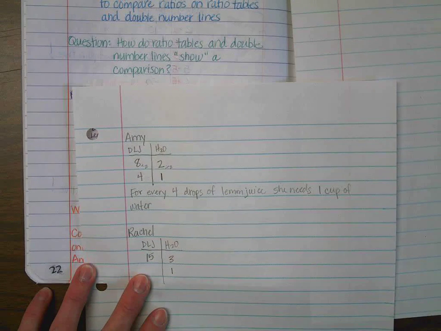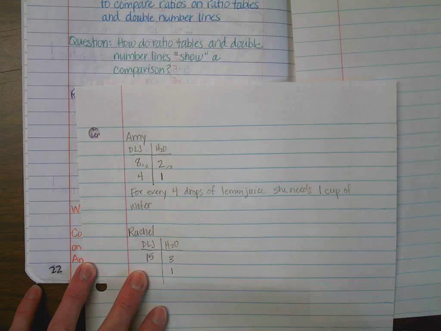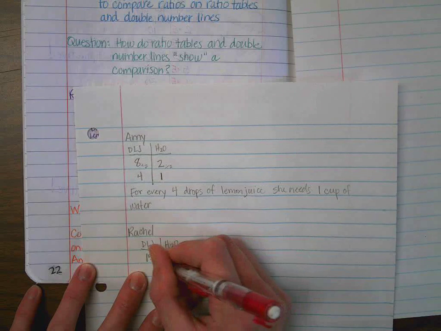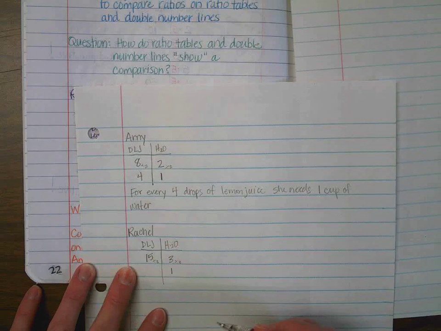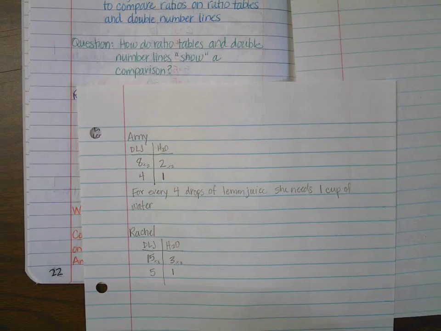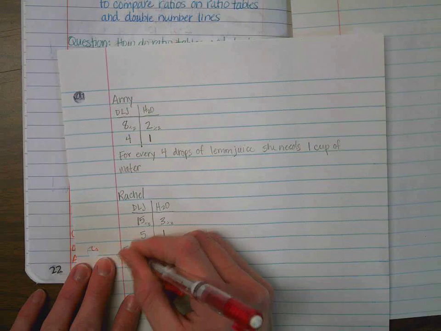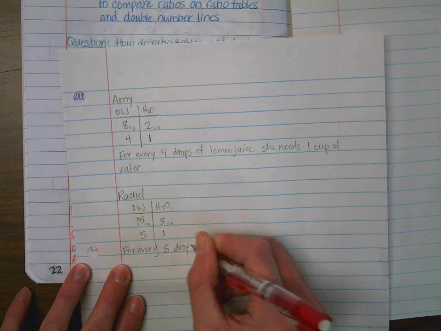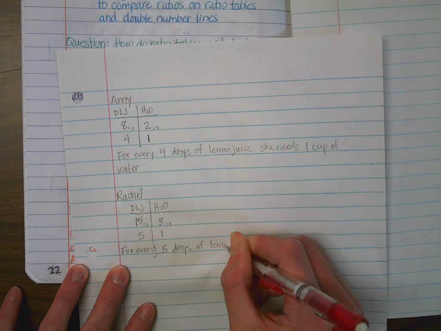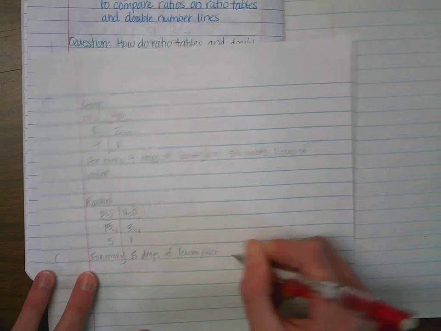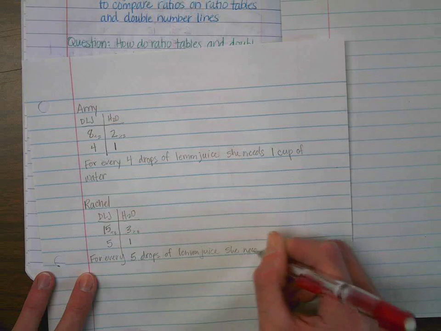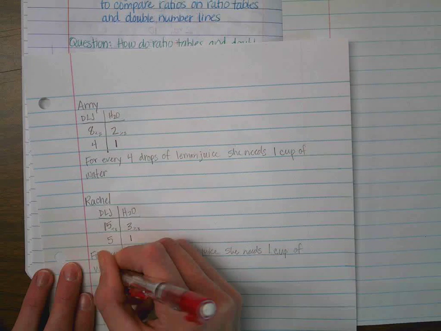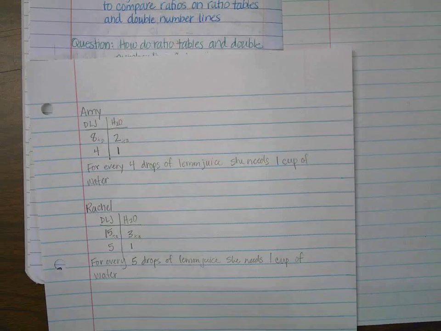So now my question is, can I get to 1 cup? To go from 3 to 1, how do I get that? That is correct. You're going to divide by 3. What you do to one side, you have to do to the other. 15 divided by 3 is 5. So now I know for Rachel, for every 5 drops of lemon juice, she needs 1 cup of water.